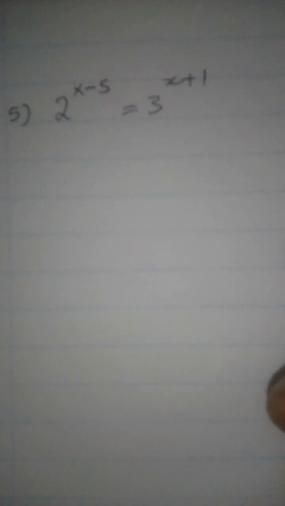The next question 5, we have 2 raised to x minus 5 equal to 3 raised to x plus 1. So the next step, I'm going to take the natural logarithm of both sides. So it's gonna be ln 2 raised to x minus 5, which is equals to ln 3 raised to x plus 1.